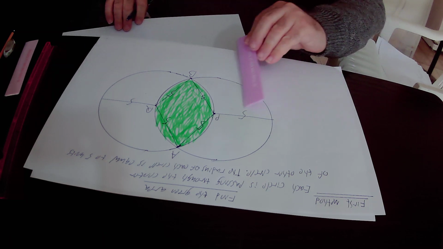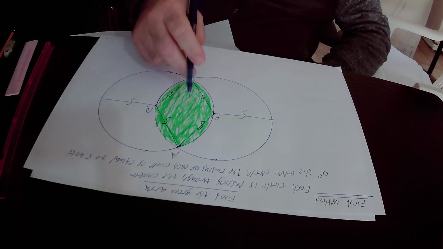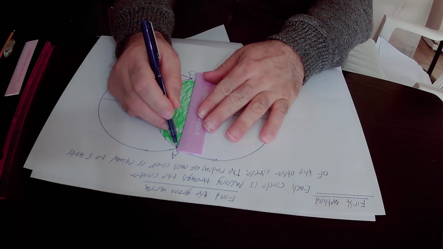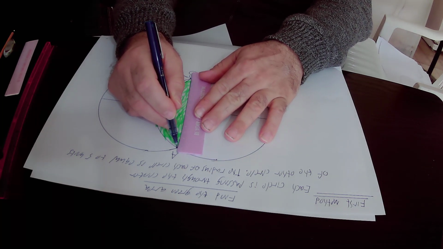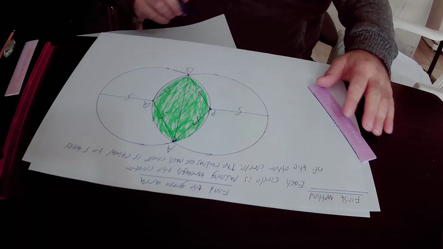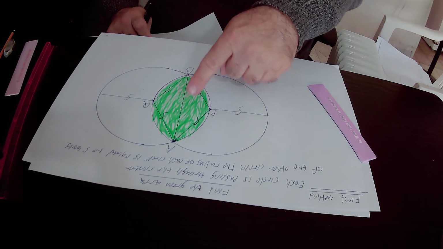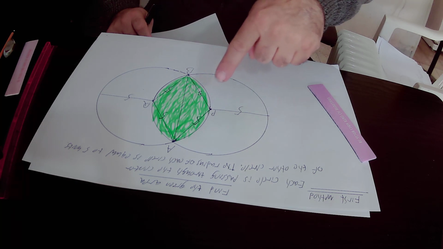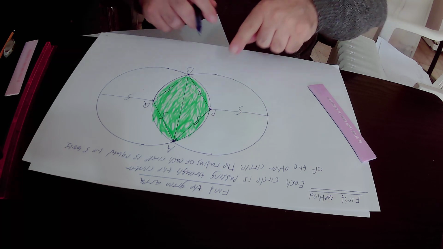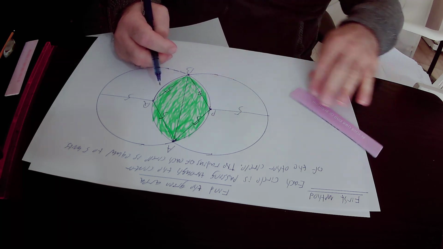In the next step, we'll join points A and B together by a straight line. So here, line segment AB is the first diagonal of rhombus APBQ, and we'll join points P and Q together by a straight line.